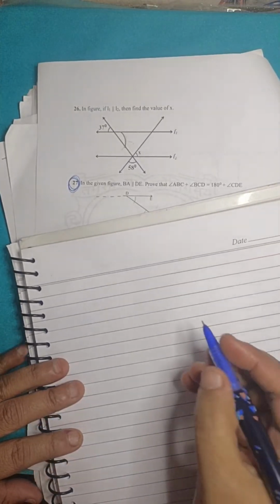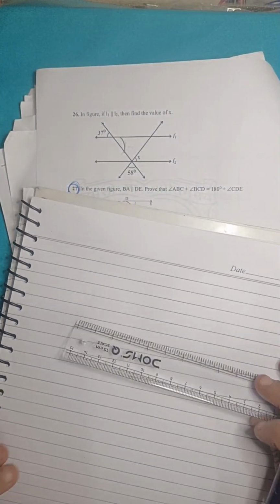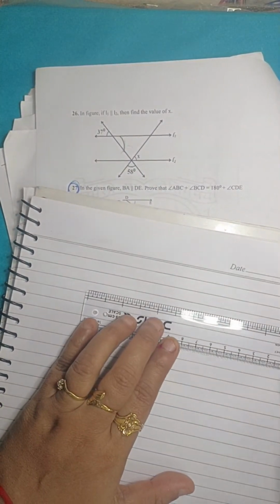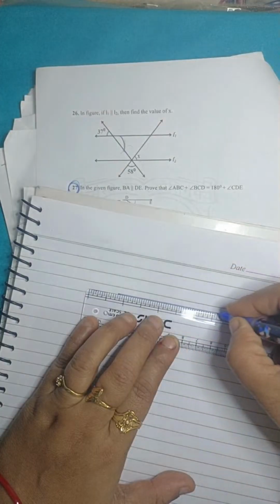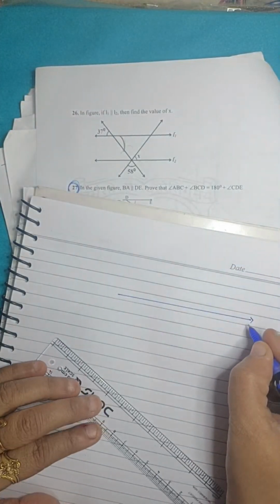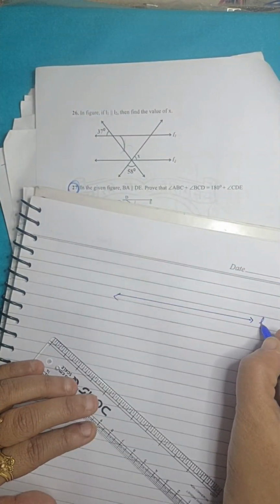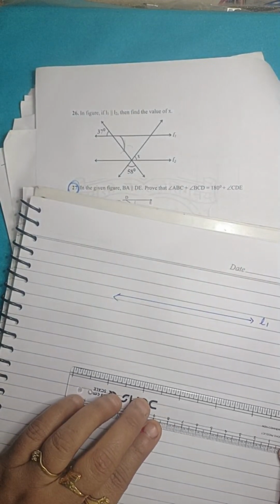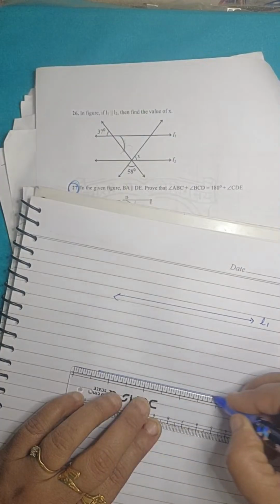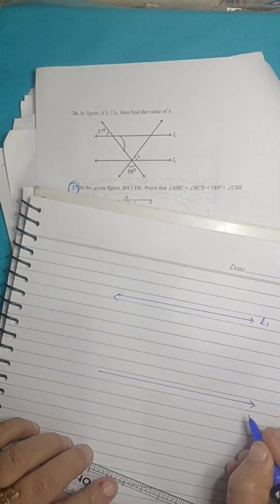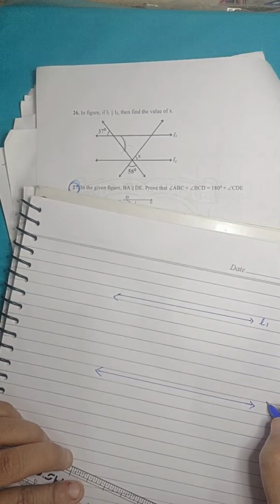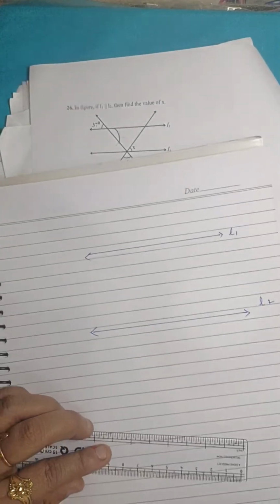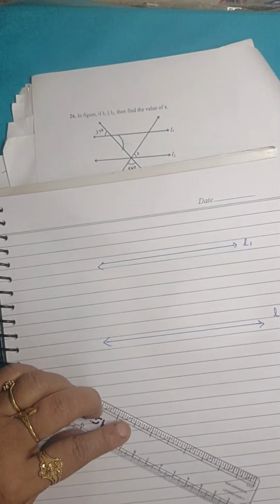At first the question says that L1 is parallel to L2. तो सबसे पहले हमारे पास क्या है कि L1 is parallel to L2, that we are going to draw. L1 parallel to L2. This is L1 and this is L2. I hope it is visible. If not visible, let me know.